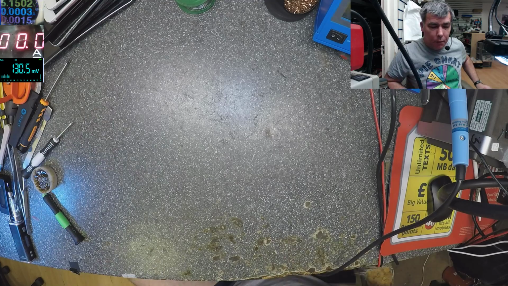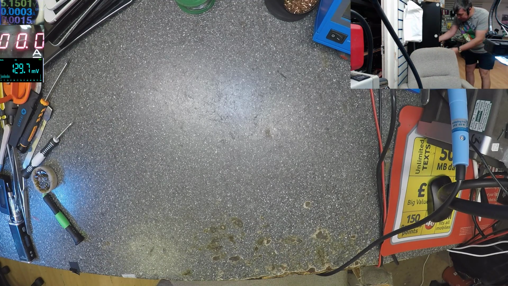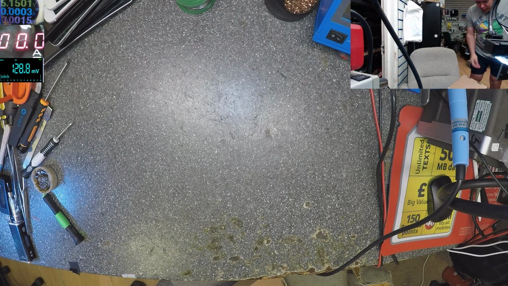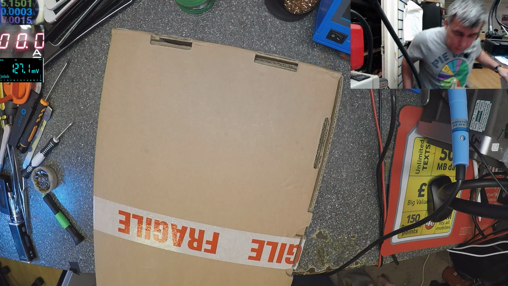Let me find the laptop first. One second. Yeah. So this laptop comes from another computer shop.